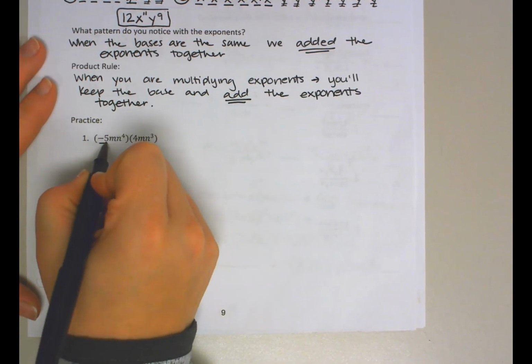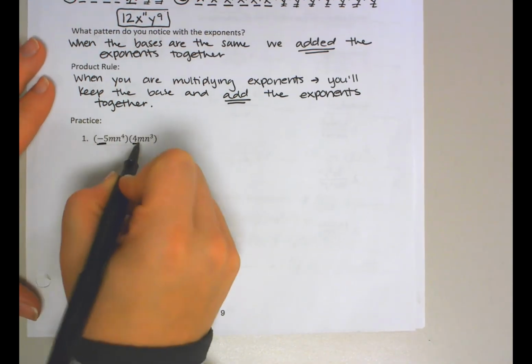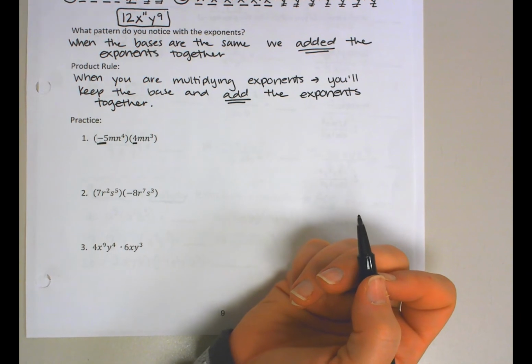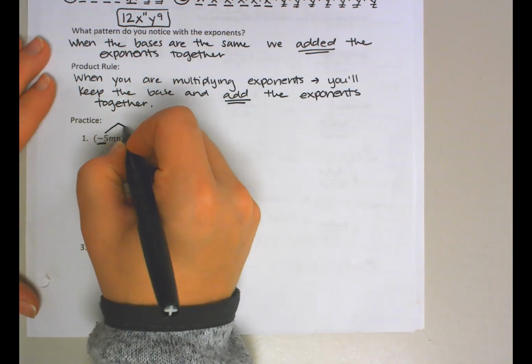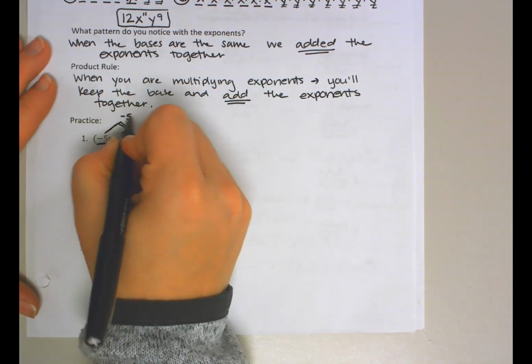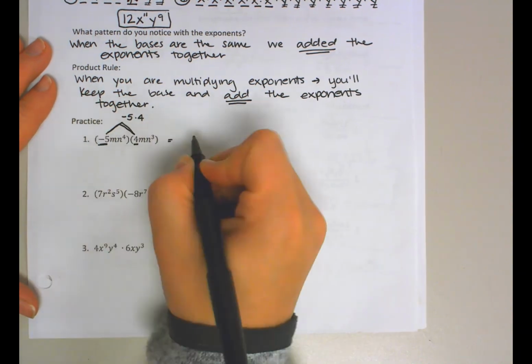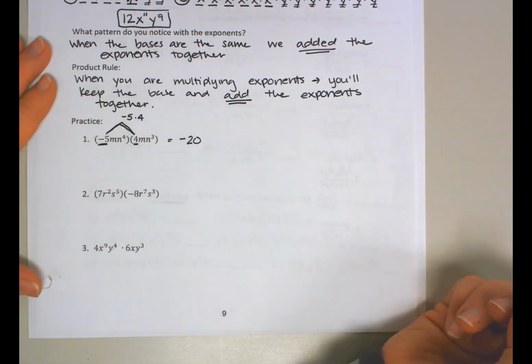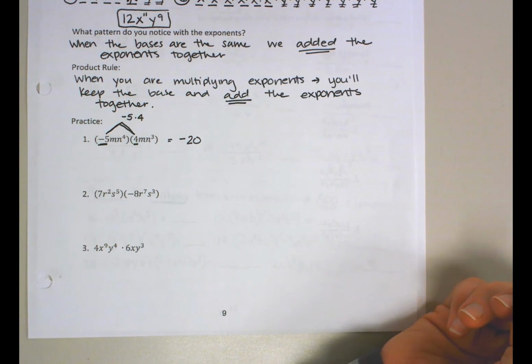Okay, so if we look at number 1, I said the first thing we're going to do is multiply these coefficients together. Those first numbers in the front, we're going to multiply those together. So negative 5 times 4 is going to give me negative 20. So those I multiply.